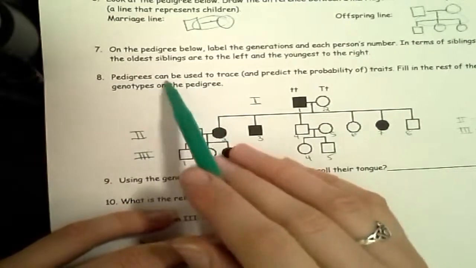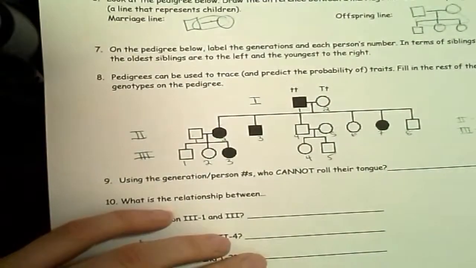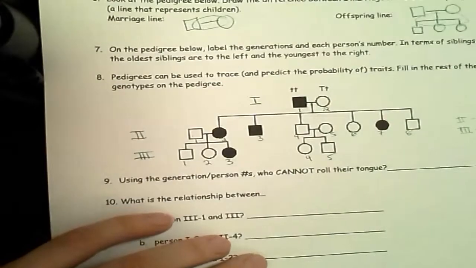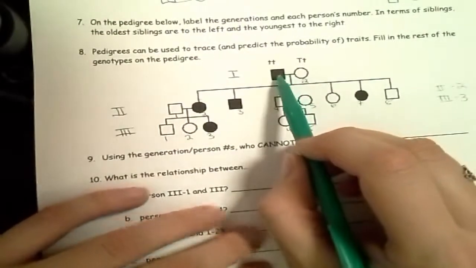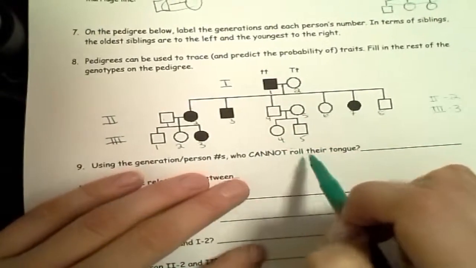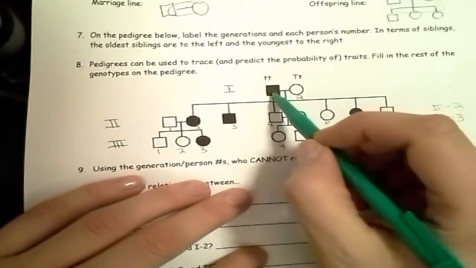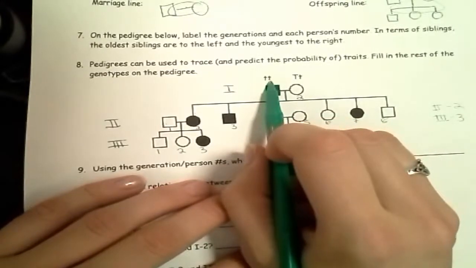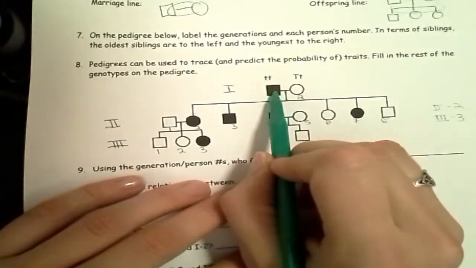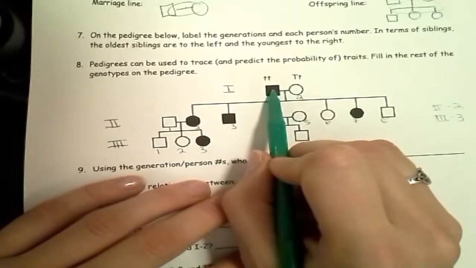Okay? Pedigrees can be used to trace and predict the probability of traits. So let's fill in the rest of the genotypes here. So let's say that this disorder, and I know it says tongue rolling down here, just ignore that for now, is a recessive disorder. And so in order to have it, you have to have 2 little t's. If you have the disease, you get filled in. So this person has the disease.